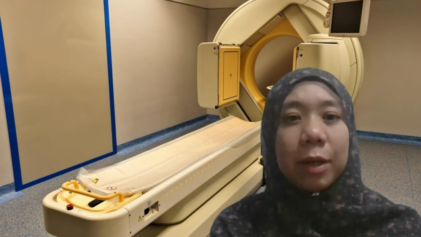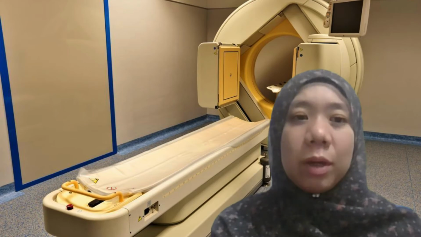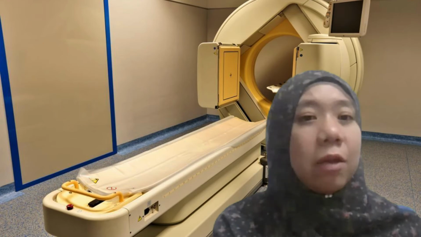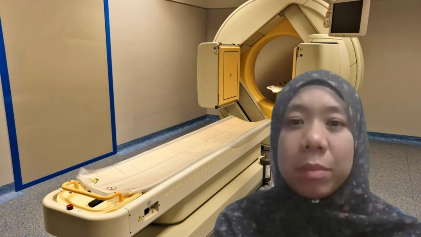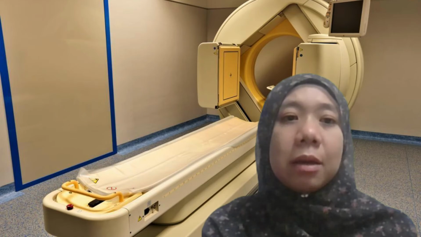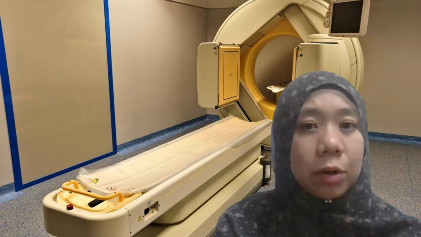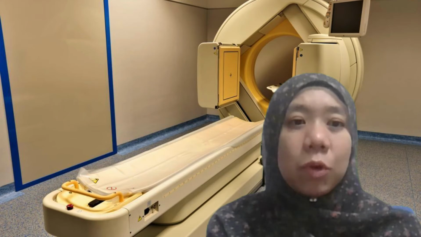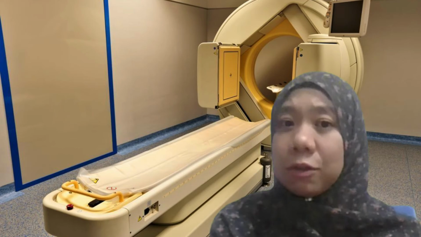So, I will explain to you what is nuclear medicine imaging. Nuclear medicine imaging is one type of medical specialty involving the application of radioactive substances in the diagnosis and treatment of diseases. So, in a sense, nuclear medicine is also one type of radiology because it records the radiation emitting from within the body rather than the radiation that is generated by an external source like X-ray.